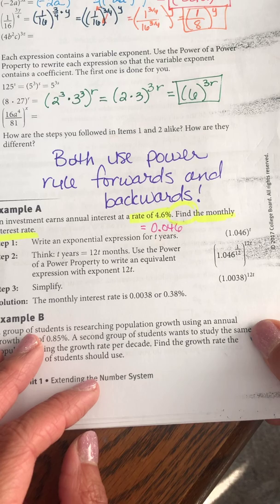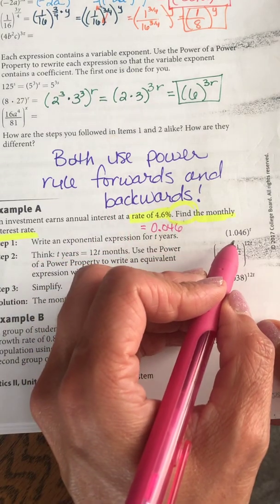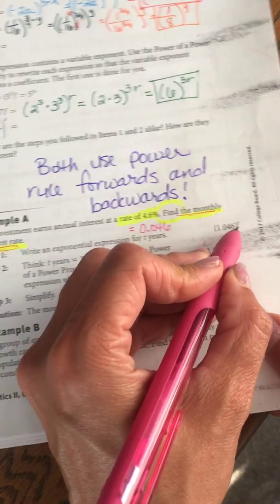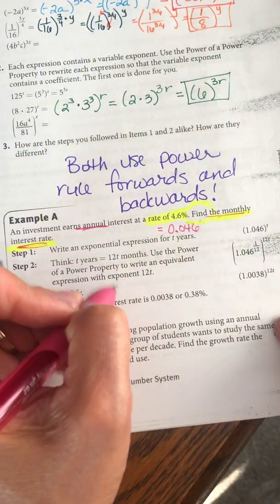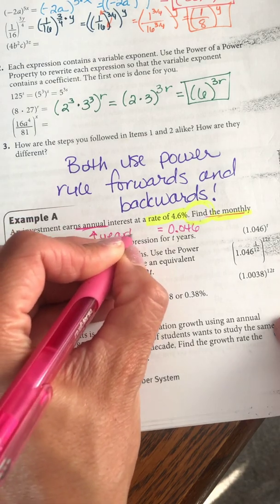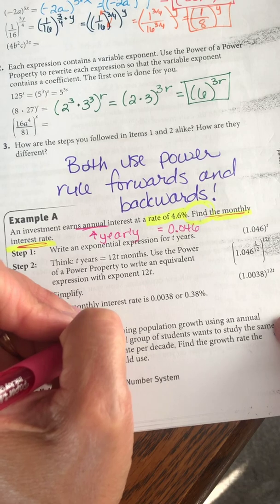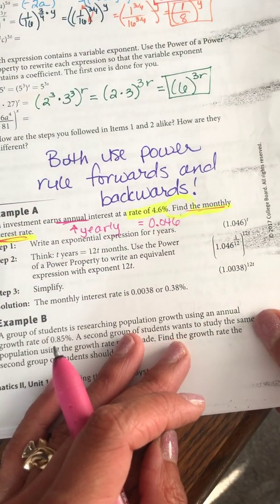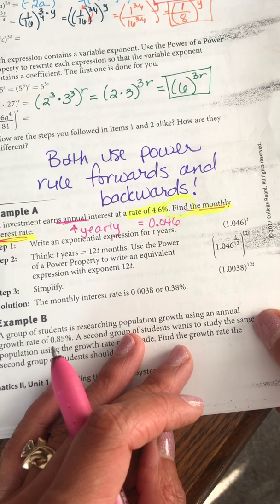All right, so what we need to do is figure out the monthly interest rate. Right now we have the annual. What does annual mean? Yearly. We have the yearly interest rate. What would it be per month is what they want. Well, how many months are in a year? 12.